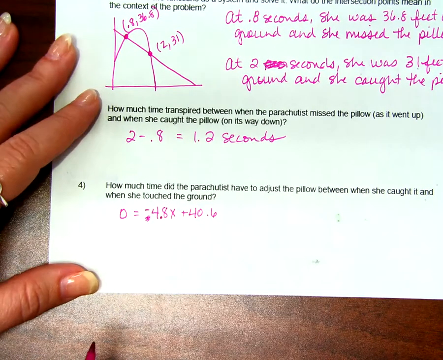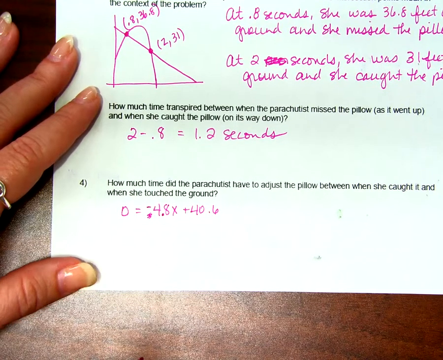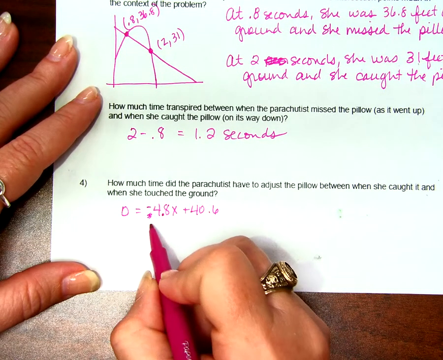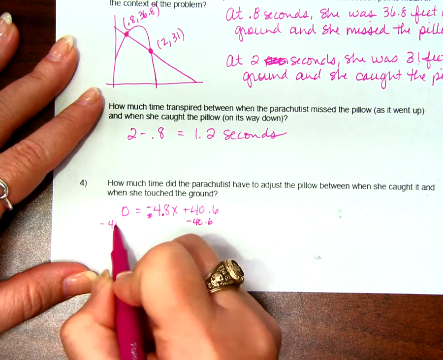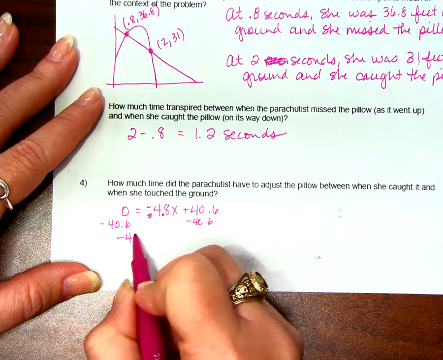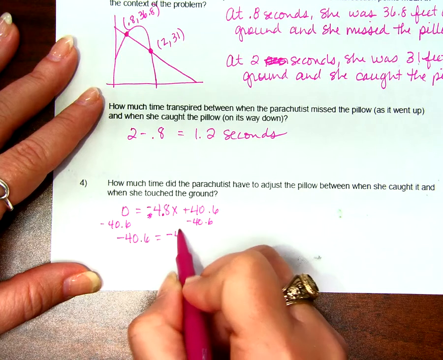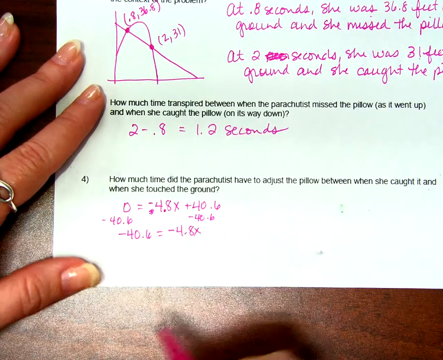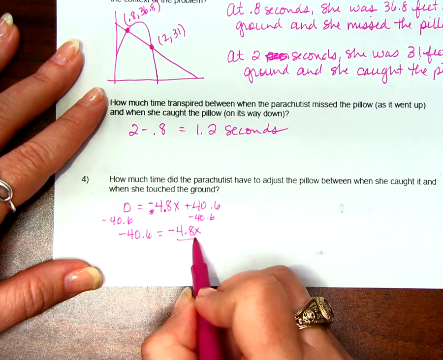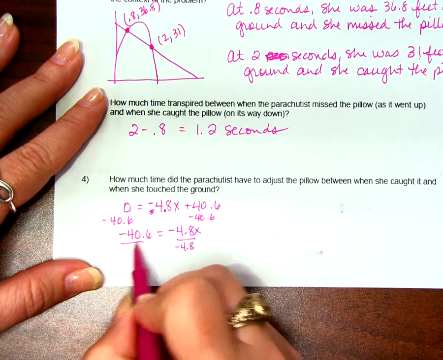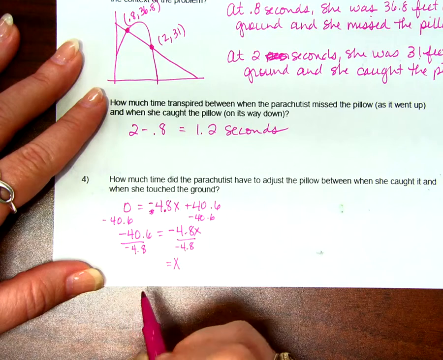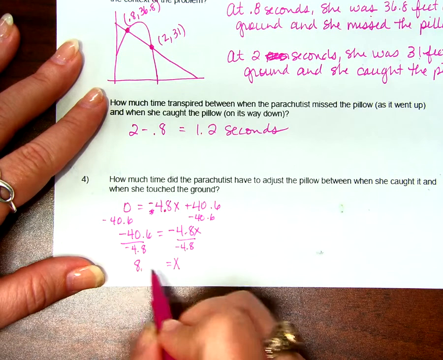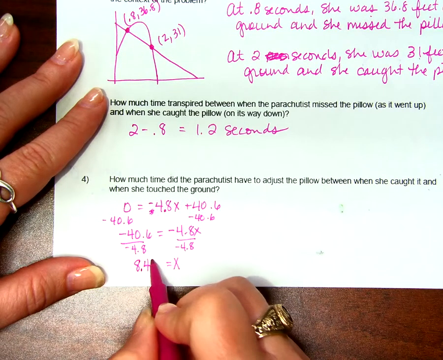How am I going to solve that? So you want to subtract 40.6 from both sides? So negative 40.6 equals negative 4.8x. And then? So x equals? 8.46?